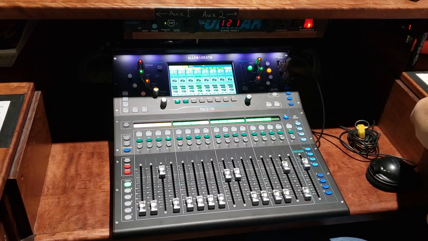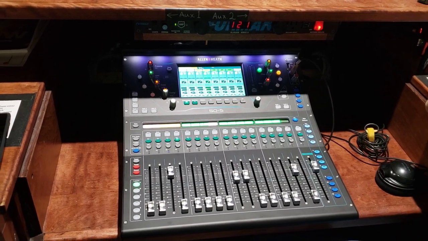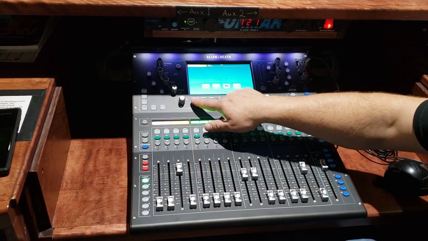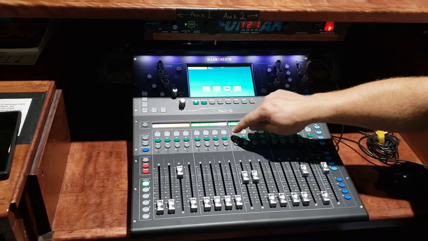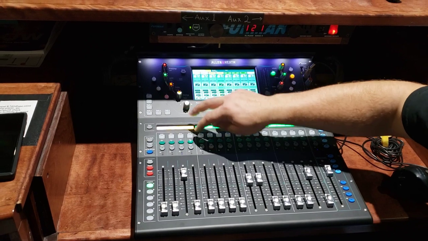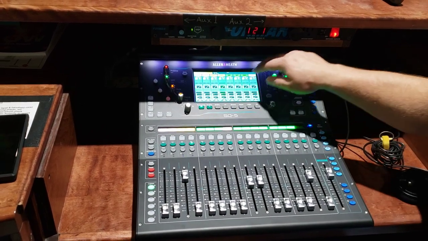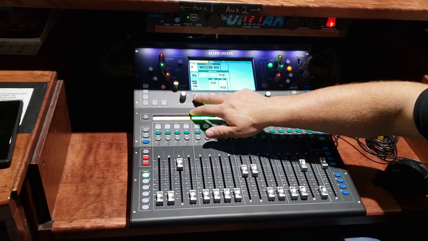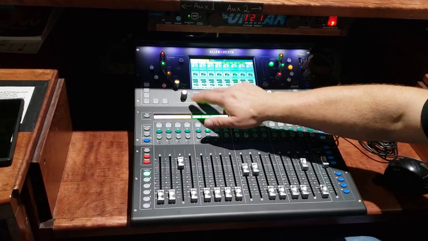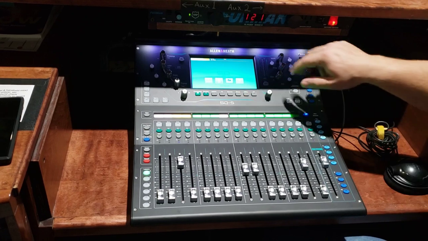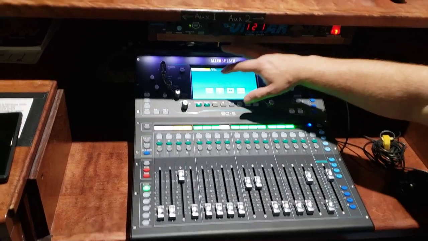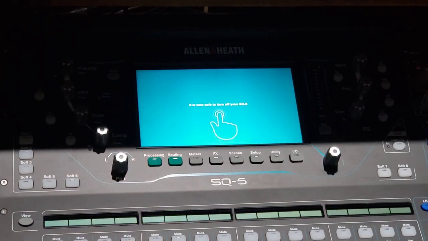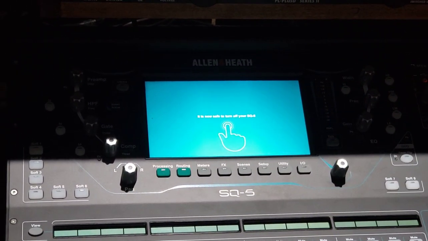Shut down, you're not just going to shut off the rack first. You actually need to hit this processing button, and you can be in a channel or somewhere. You can be here. First time you hit processing, it's going to go there. Basically, you're going to hit the processing until you get this screen, and we're going to do shut down, yes. And it's going to say it is now safe to turn off.